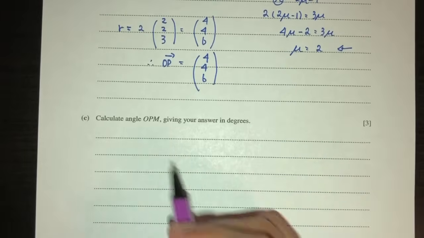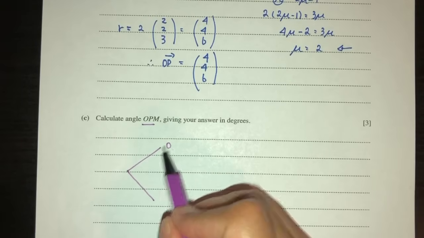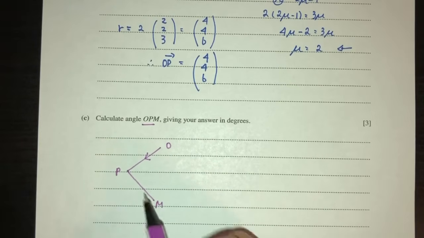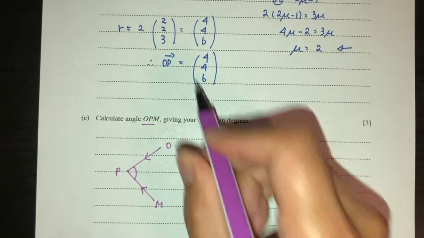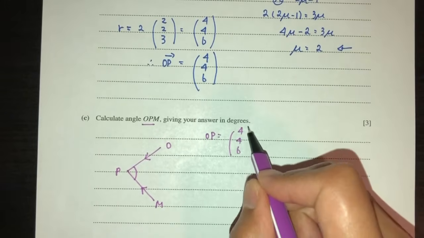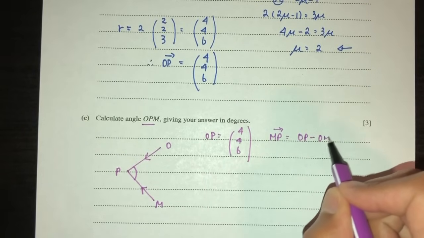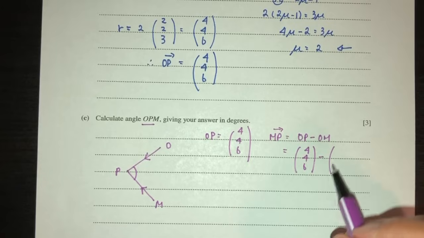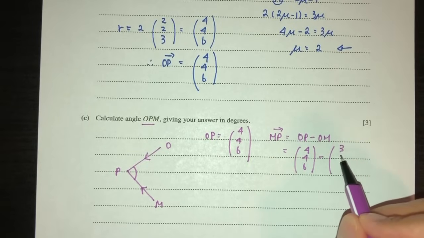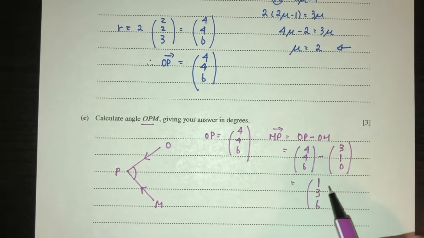Now moving on to part C, we have to find the angle OPM. OP has been given to us: we have (4, 4, 6). We have to find MP. So MP is just OP minus OM. OP is (4, 4, 6) minus OM, which is given to us as (3, 1, 0). That will be 4 minus 3, 4 minus 1, 6 minus 0, so (1, 3, 6) will be your value for MP.